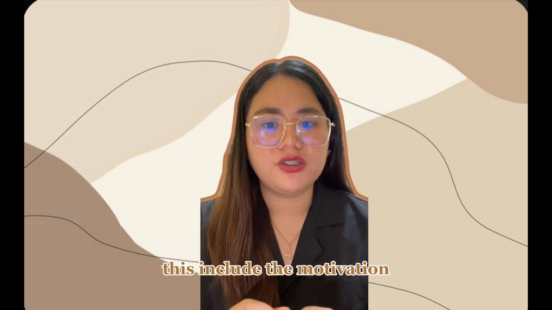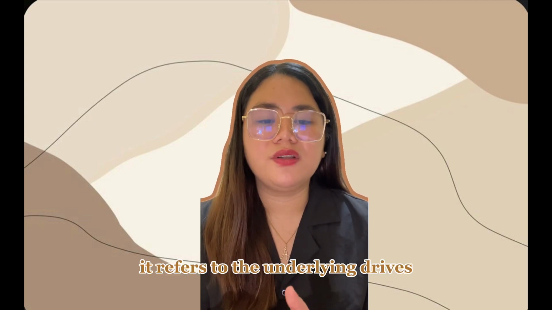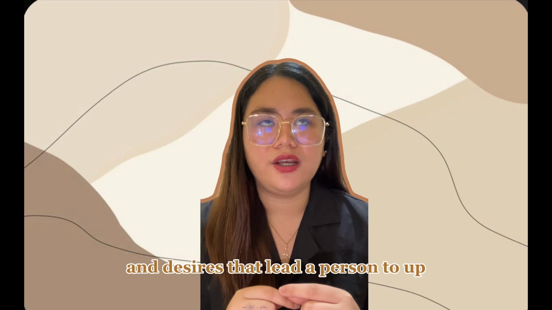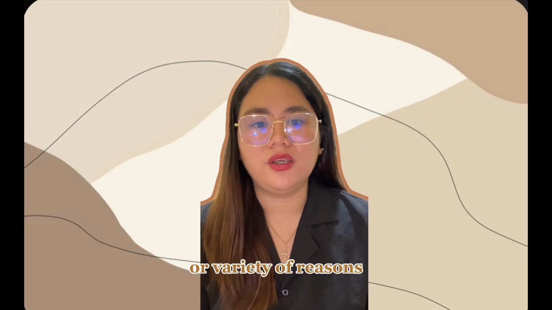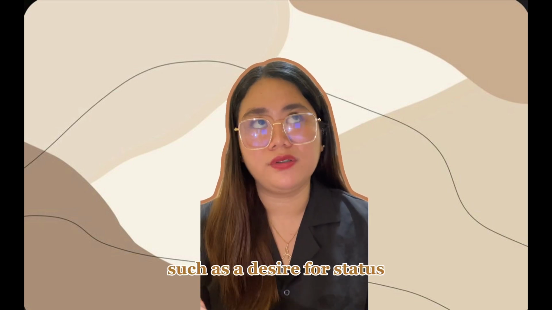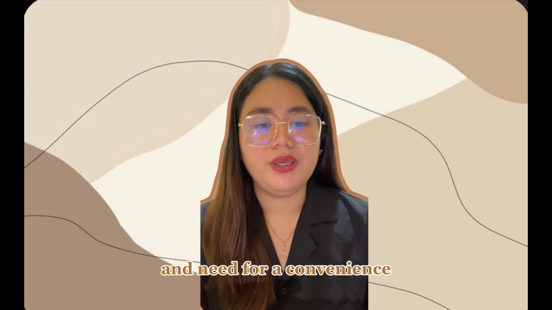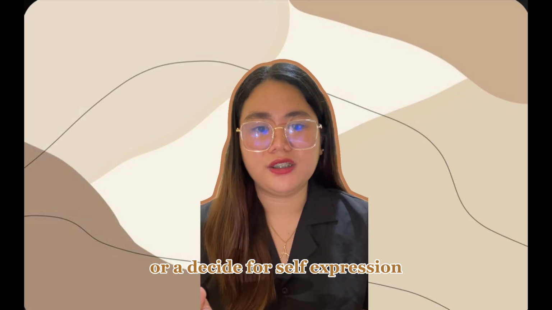So, the last is psychological factors. These include the motivation of the buyer. It refers to the underlying drives and desires that lead a person to act. A customer may be motivated to purchase a product for a variety of reasons, such as a desire for status, a need for convenience, or a desire for self-expression.